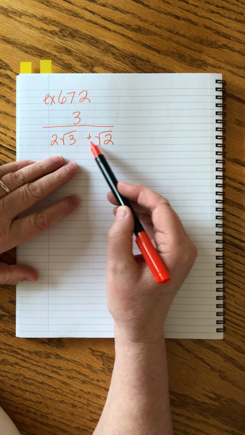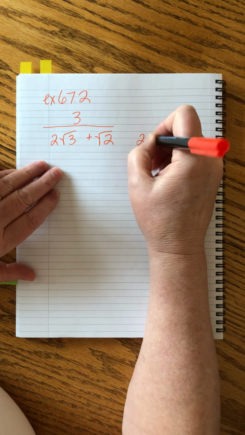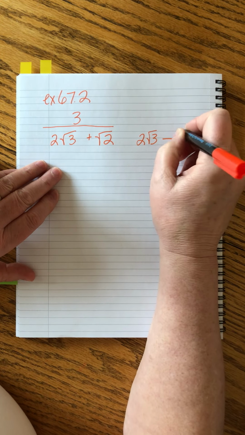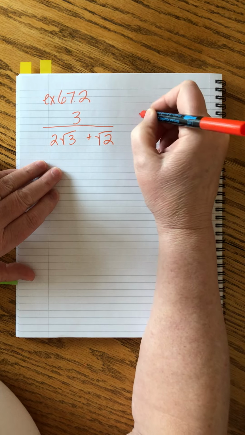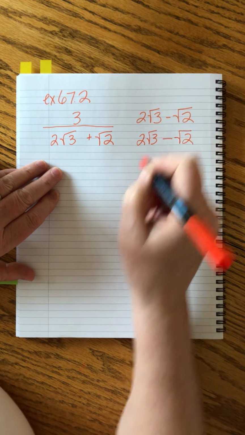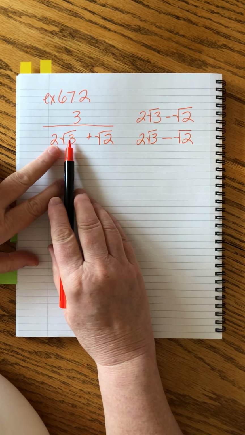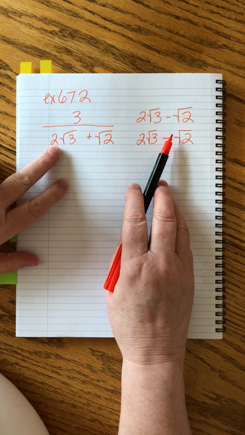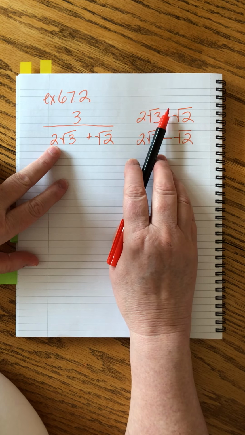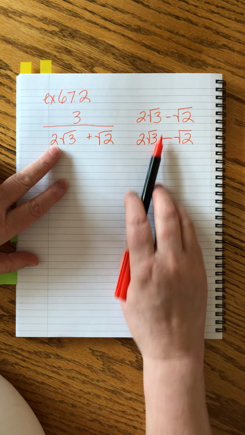Conjugate of this, we just change the middle sign. This sign stays the same. So it's 2 square root of 3 minus square root of 2. And then we'll do that up here as well, exactly the same. All right, these match. This one's different. Sometimes we write this one and then we write the opposite here. And then sometimes students, your brain's just going in circles and you end up writing this one up here. No, these two are the ones that match.